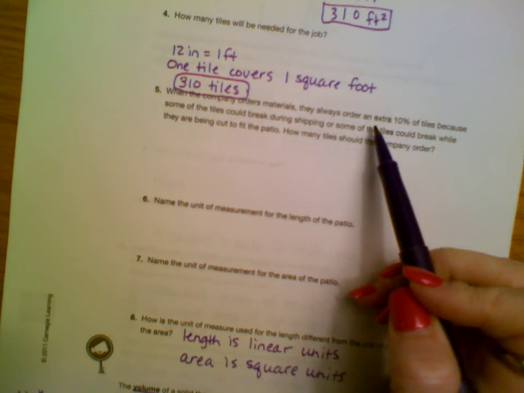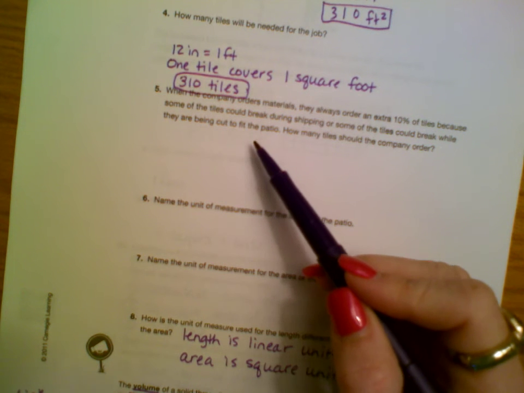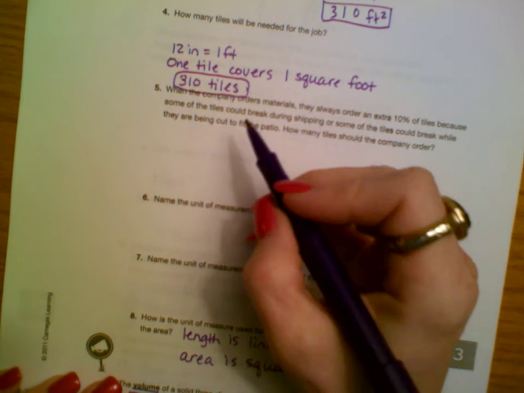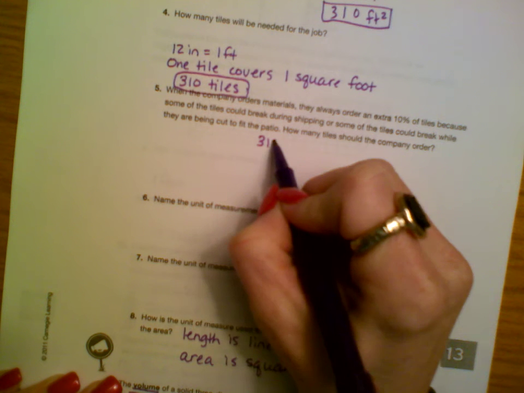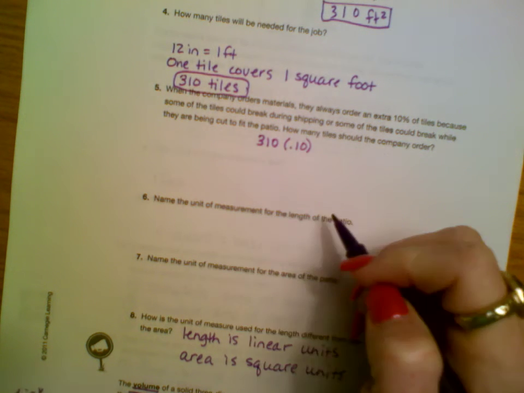So when the company orders materials, they always order an extra 10% of tiles because some of the tiles could break during shipping, or they could break while they're being cut to fit the patio. So how many do we need to order? Well, we have to order the 310, but it also said to find 10%, which is 0.10.